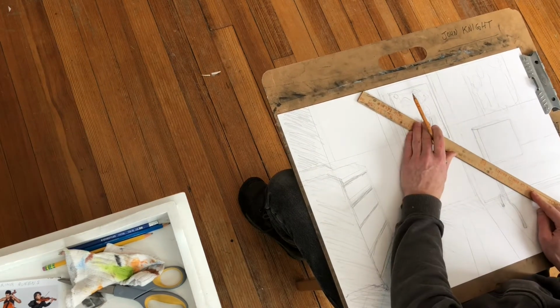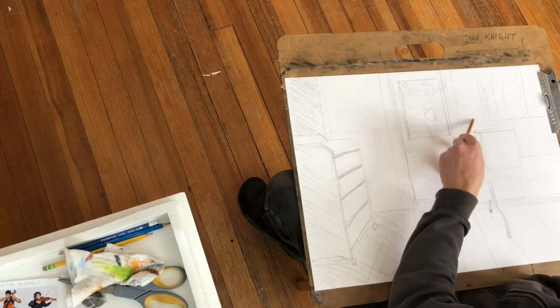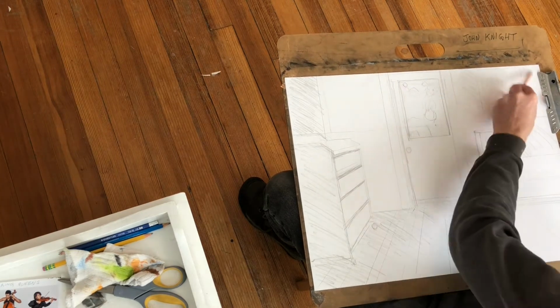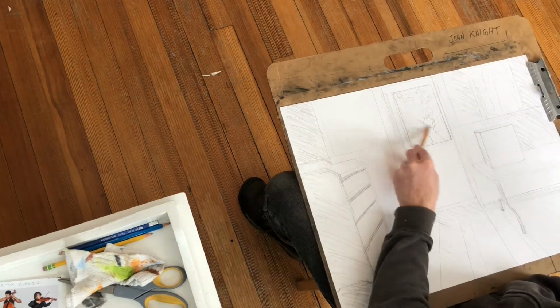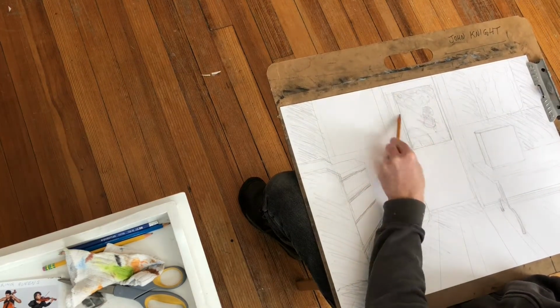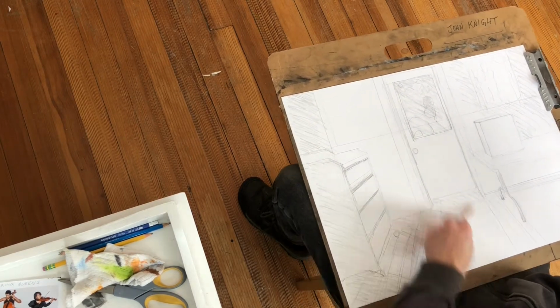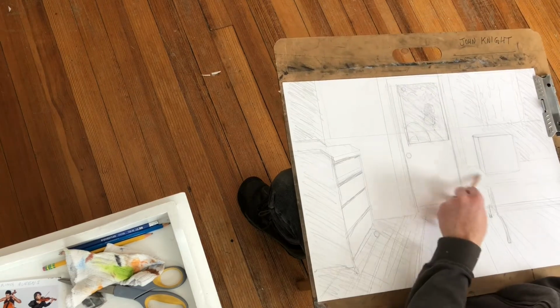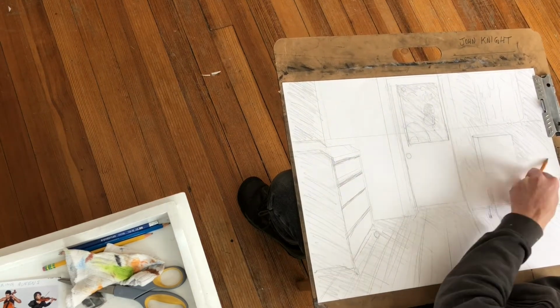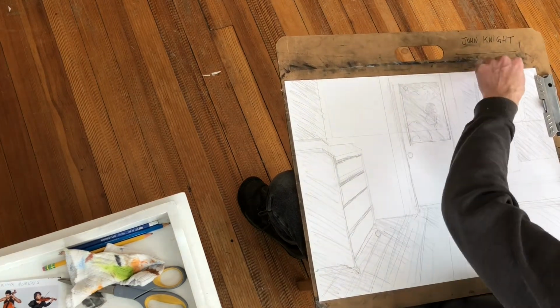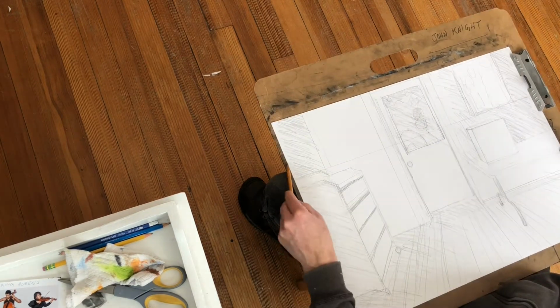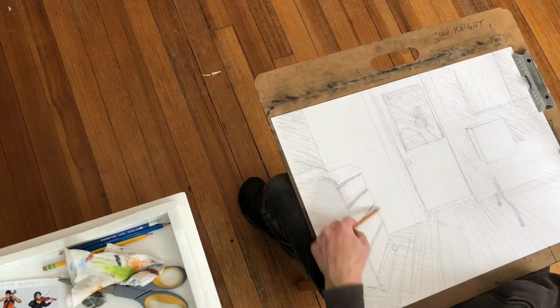You can bring the lines from the bottom of the paper on the floor to the vanishing point, or you can bring the lines from the vanishing point out to the bottom of the paper to get the angles of the floor lines. But you can see the ones right in the middle, right under the vanishing point, are vertical. The ones on the left are more angled. The ones on the right are more angled.